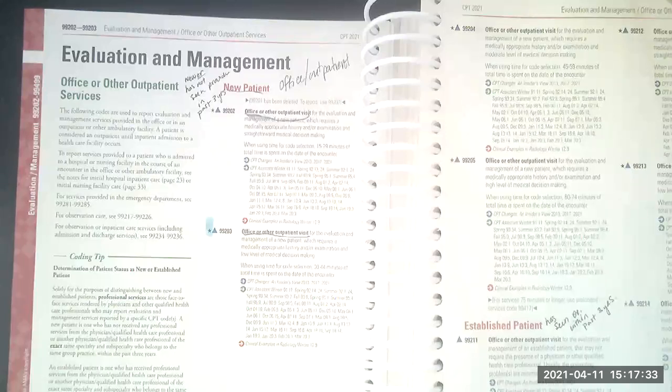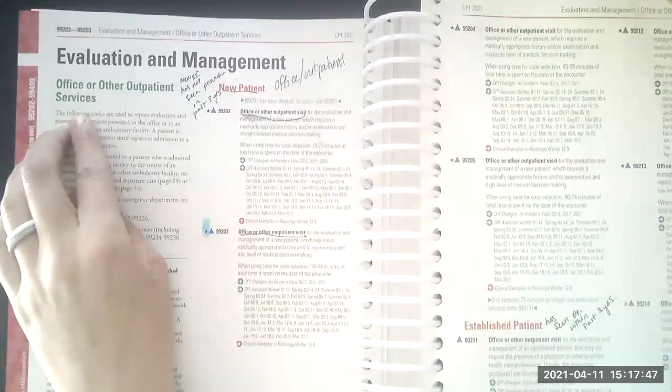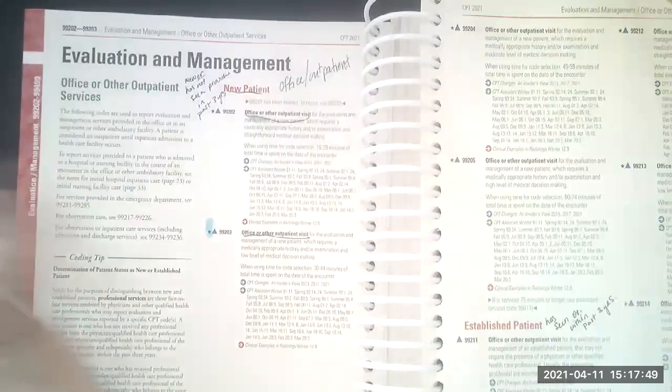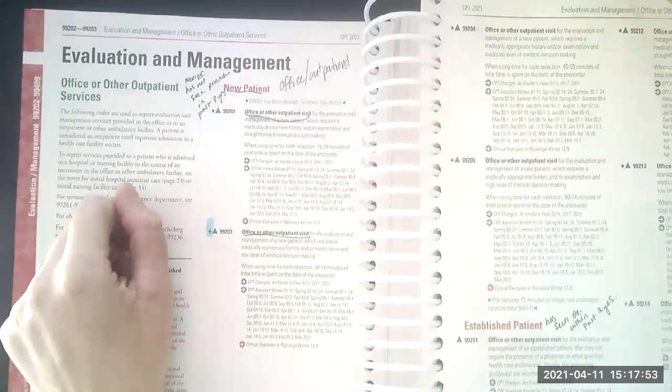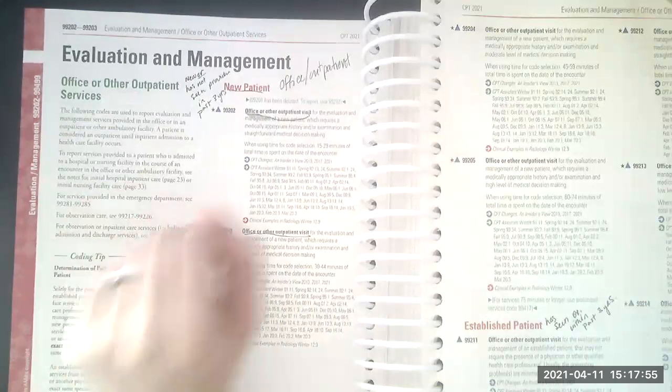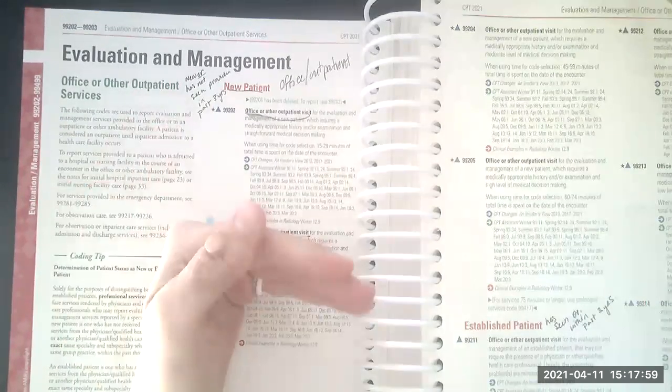So in this section, the different codes are separated based on the type of patient and the type of service. So in this first section, we're looking at office or other outpatient services. So these are just going to be your basic office visits, right? And for these codes, they are separated out by new patient and established patient.